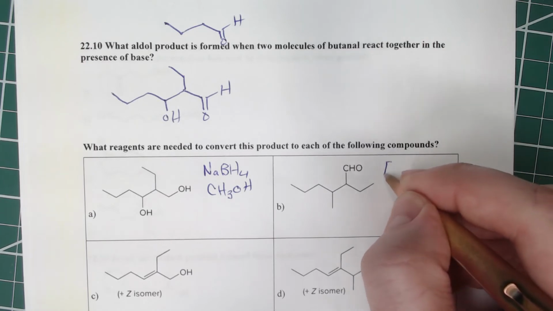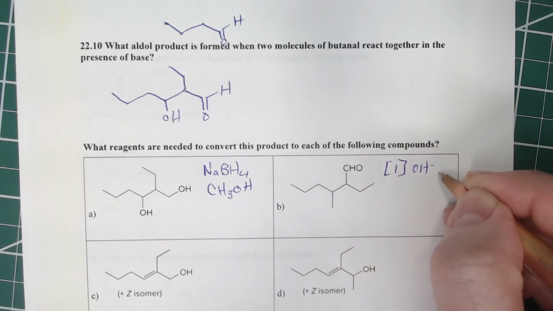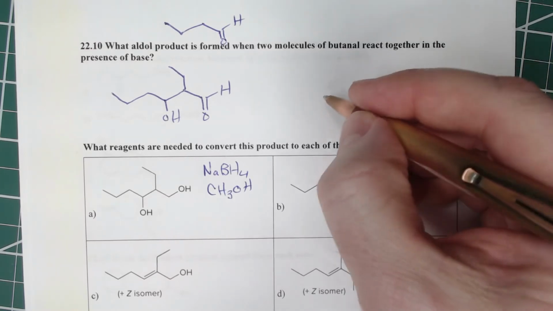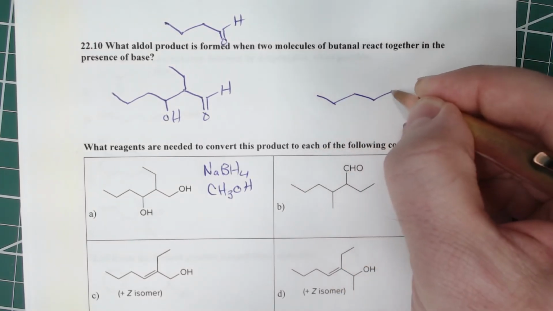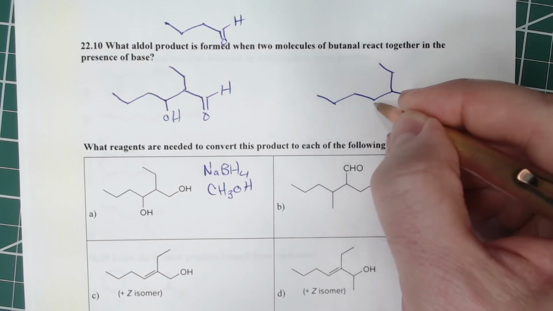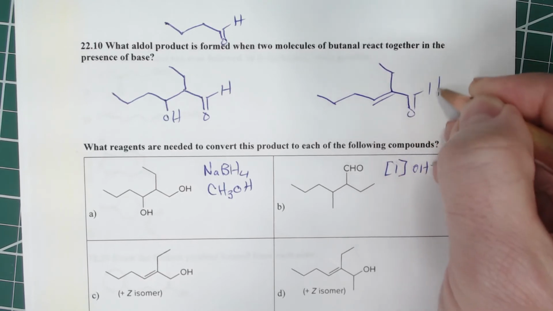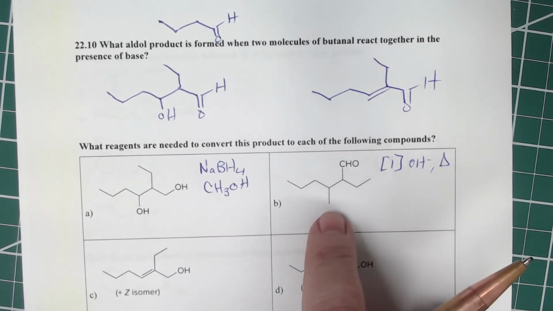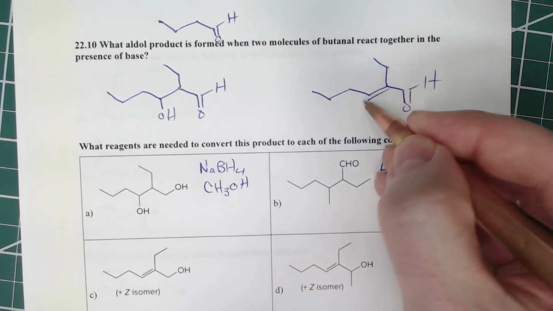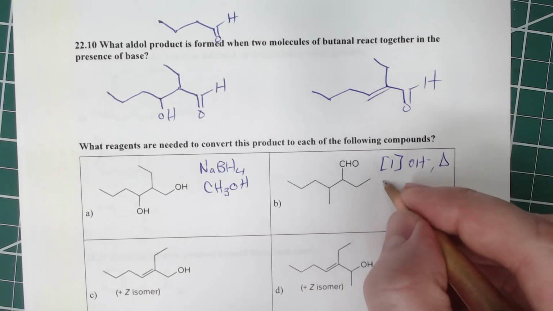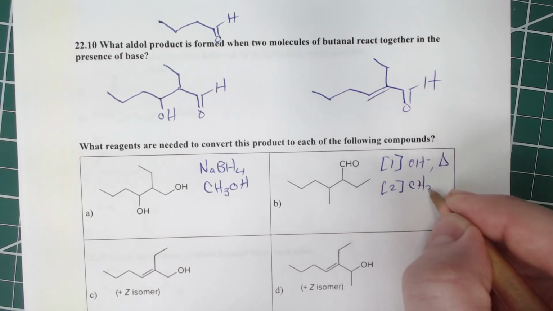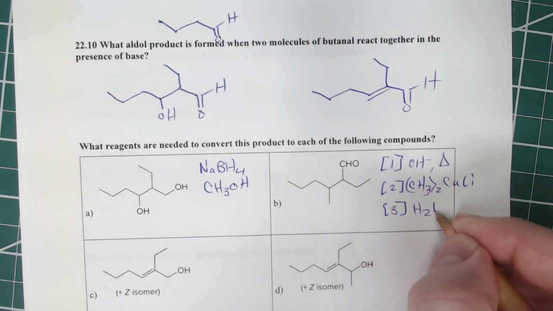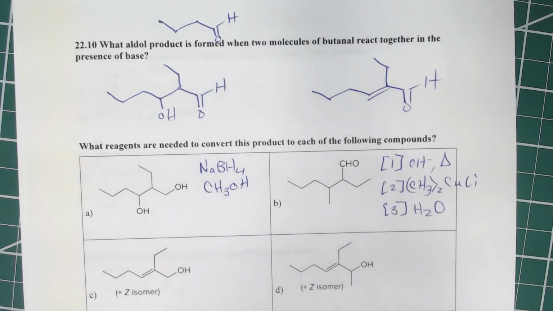But if we take the compound and in step 1 we use more base and probably heat, that will help to drive this reaction to form our alpha beta unsaturated compound. I should have drawn it this way, but it doesn't matter. And now we need to use an organocuprate, the methyl organocuprate, to do 1,4 addition to that alpha beta unsaturated compound. So we'll do (CH3)2CuLi, and then in our third step we'll add H2O, and that will protonate it, and that will give us this product.